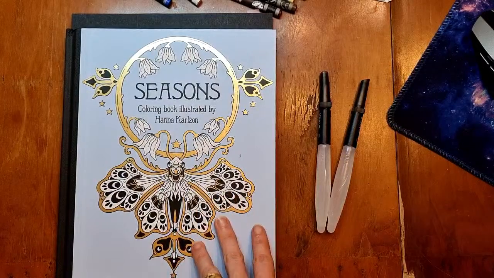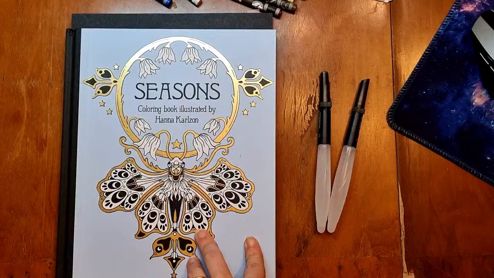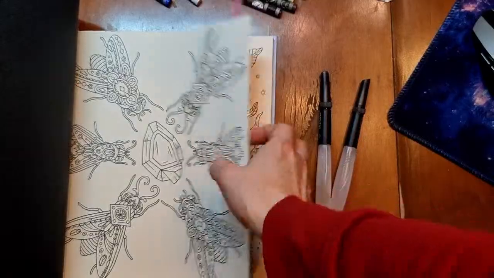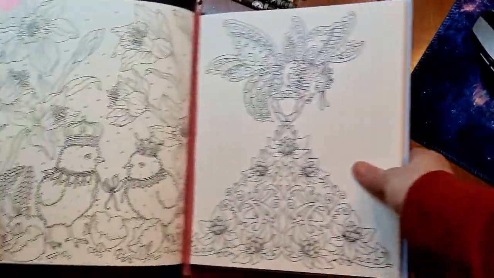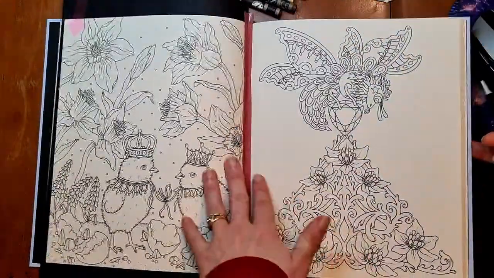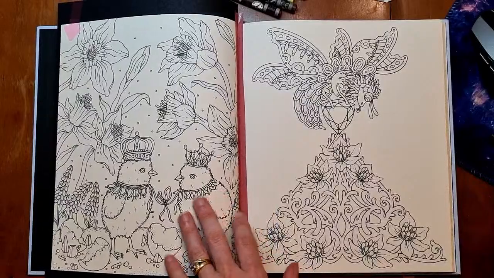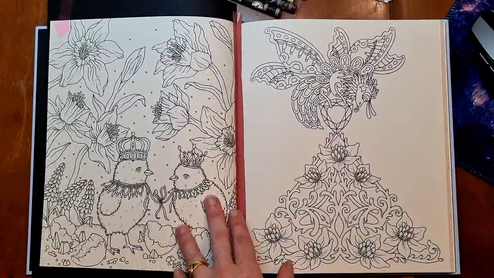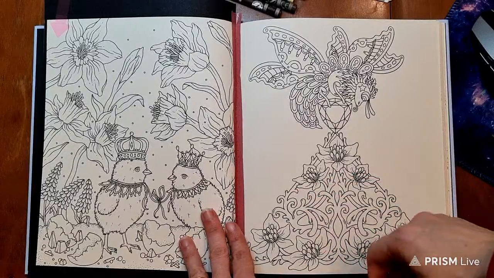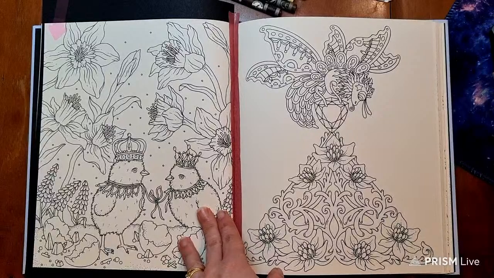So I thought instead I would just shift gears a bit and go into Seasons and do a spring page with you. So we're going to be using Neocolor IIs, and I'm going to be colouring this page. I thought it would be a lot of fun to just play around with Neocolor IIs and also to just paint some flowers. I'm going to use Neocolor IIs as a base and then go over with Prismacolor pencils, and hopefully that will give us a beautiful picture.